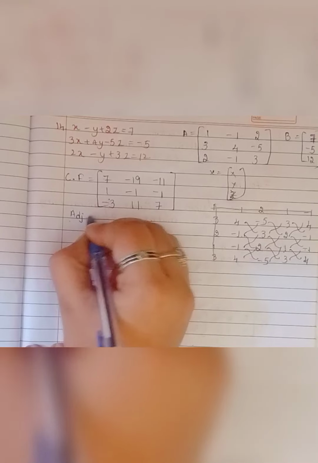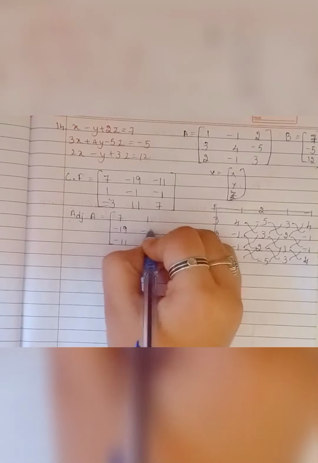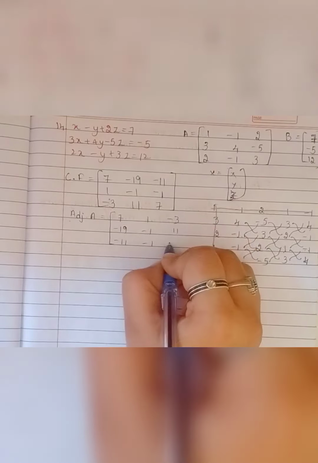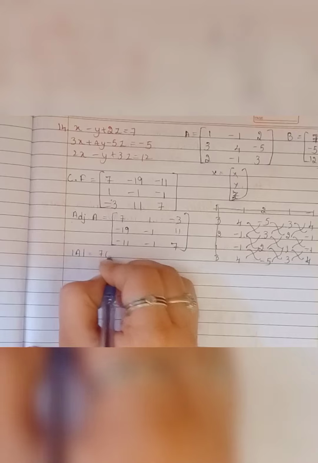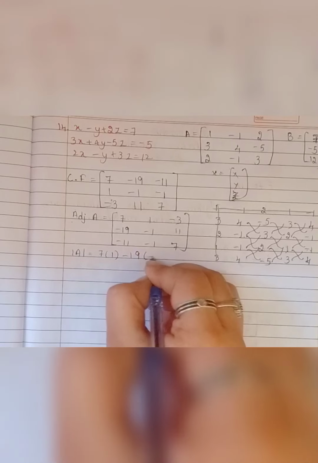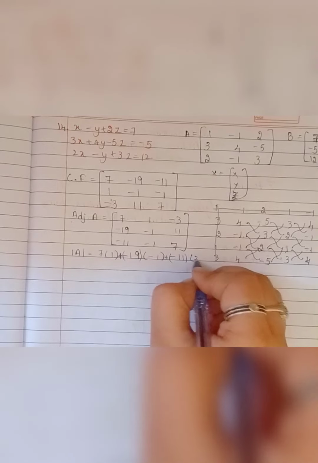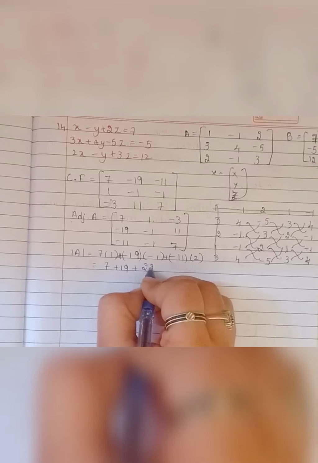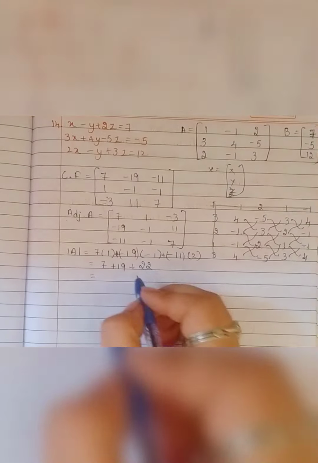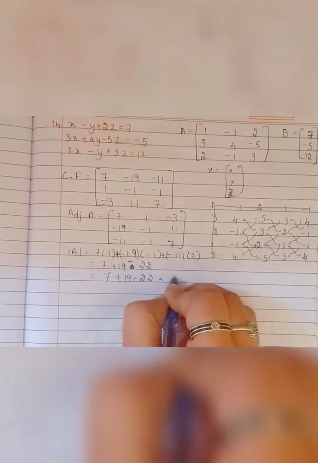Now the adjoint of A. The adjoint of A is 7 minus 19 minus 11, 1 minus 1 minus 1, minus 3 11 7. And then the determinant of A: 7 into 1, minus 19 into minus 1, minus 11. It is actually plus, so plus of minus 11 into 2. 7 plus 19, and this is minus 22. 7 plus 19 minus 22 is equal to 4.